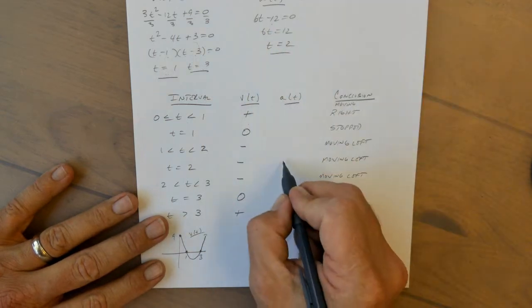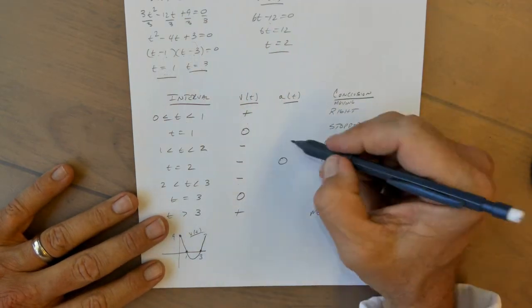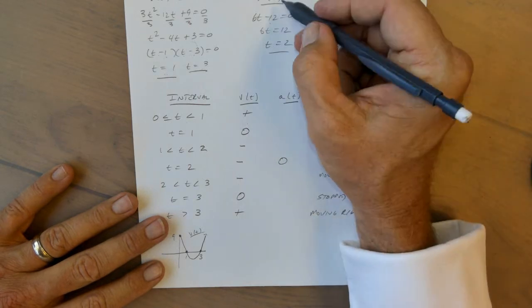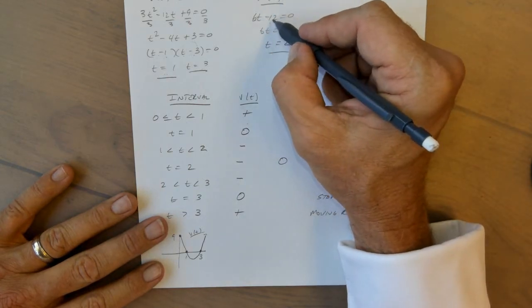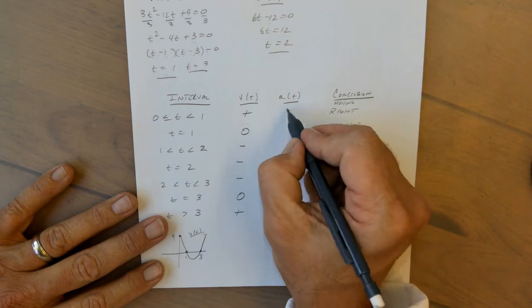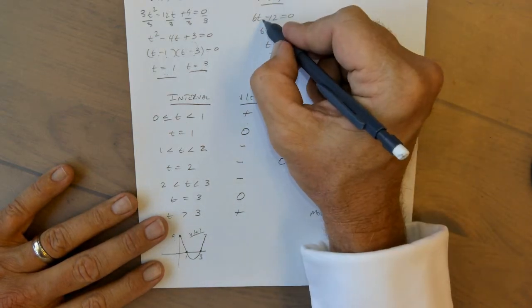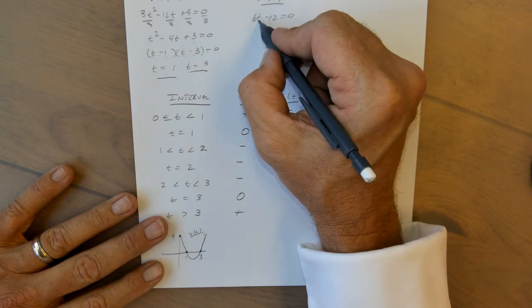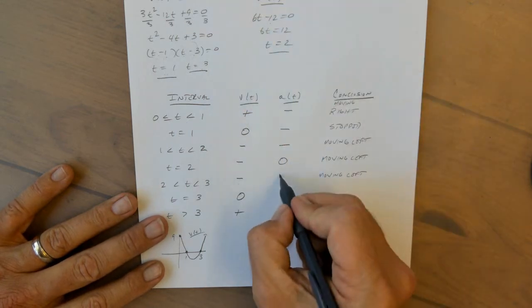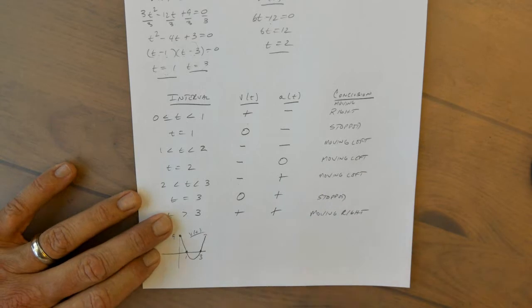Okay, our acceleration, we have 6t minus 12. We know that at 2, the acceleration is 0. For values less than 2, such as 1, I'd get 6 minus 12, which would be negative. So we know that we're negative. For any value greater than 2, like 3, we'd get 18 minus 12, or 6. So that would be positive.